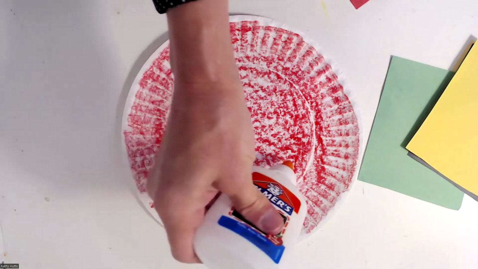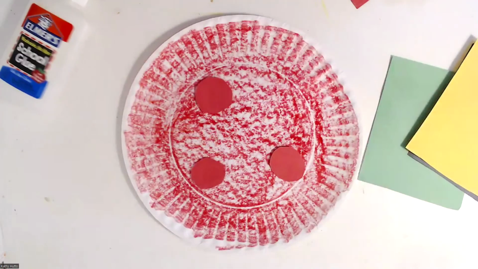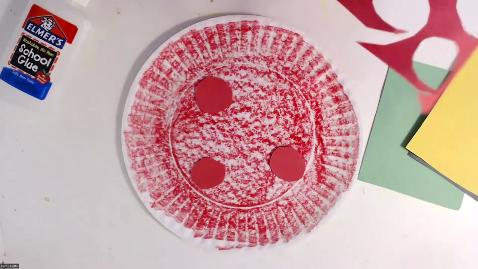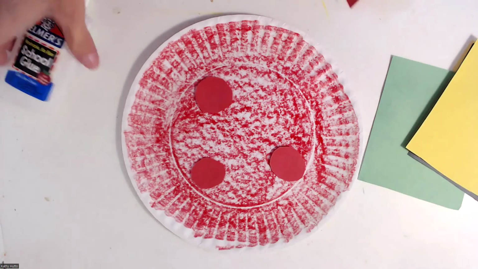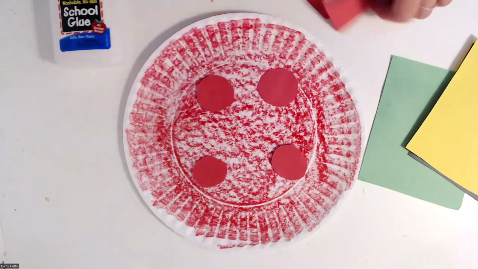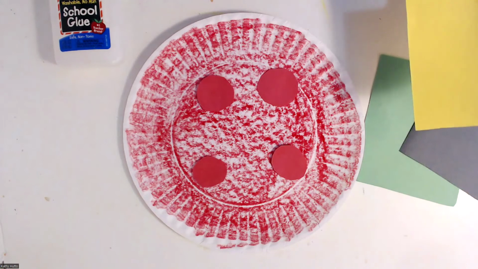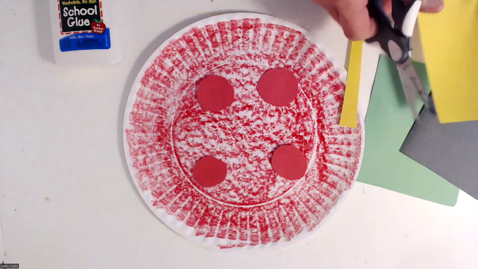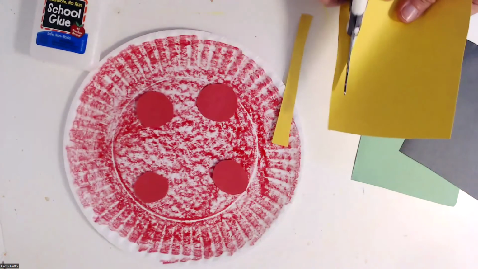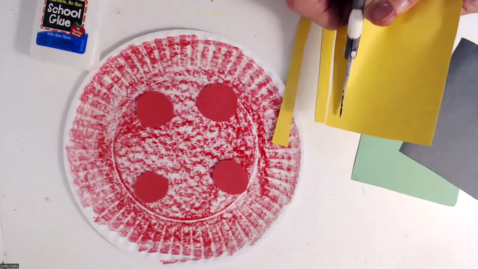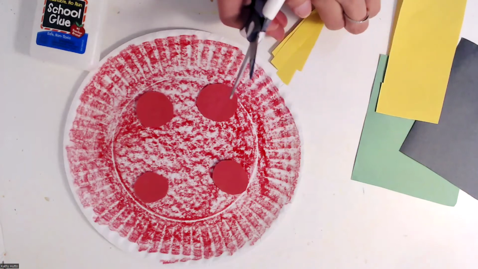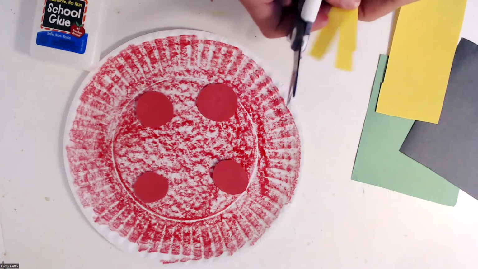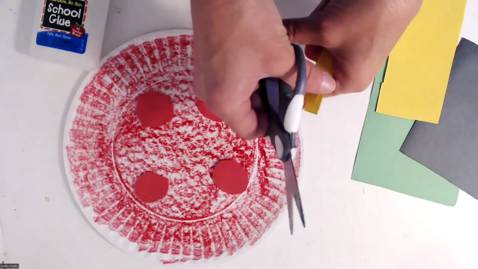Again, you can add whatever toppings you choose to your pizza. Okay, next I might add some cheese. I'm just going to cut some strips like this. I'm just going to cut this into smaller strips.